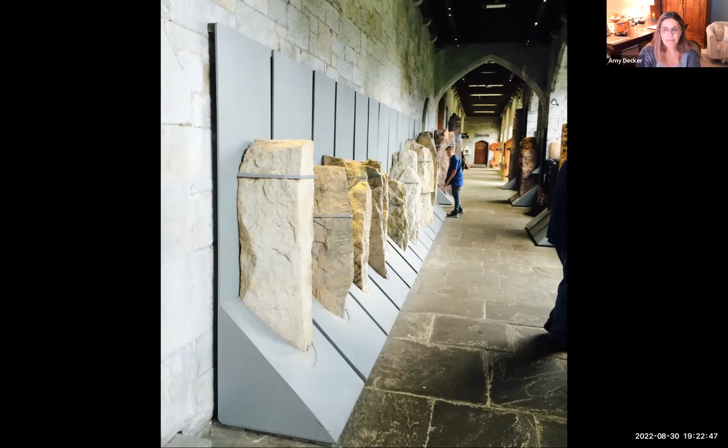My son is in the picture. At that time he was a little under 6 feet. He's 6'3" now, but that gives you a concept of how tall and big these stones are. Definitely some in the back are like 10, 12 feet high. They're just massive.